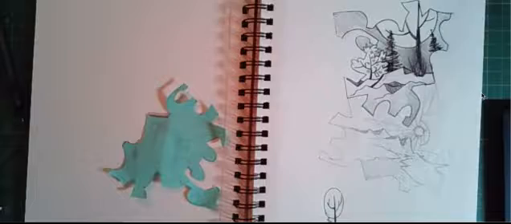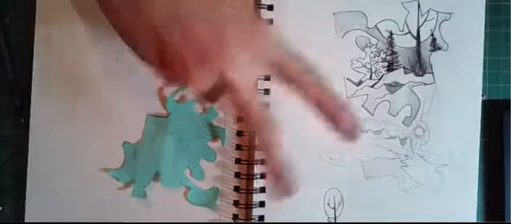Now, your job is to come up with 2 different designs so that they can contrast each other.